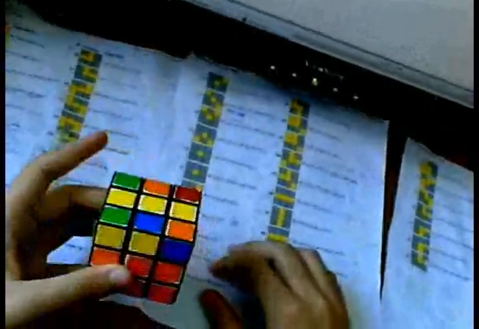So FRURU creates a cycle of 6 states of the cube. So now we have 6 states. Let me apply FRURU. We get this P pattern. You know that the inverse of the T orientation will solve this. Now apply again. You know that twice the inverse of the T orientation will solve this. Apply again. You know that 3 times the inverse of the T orientation will solve this.